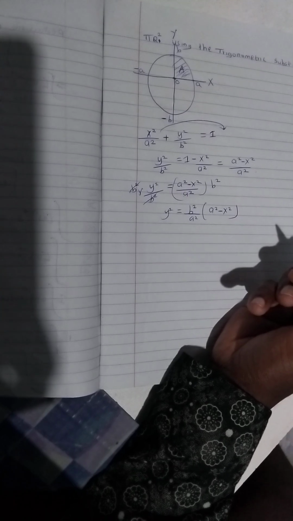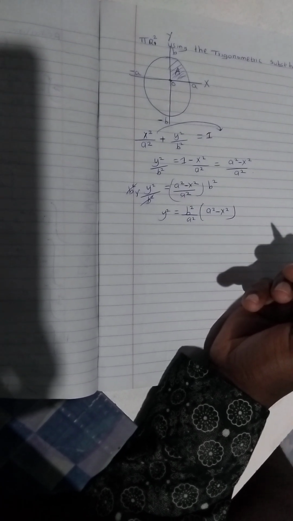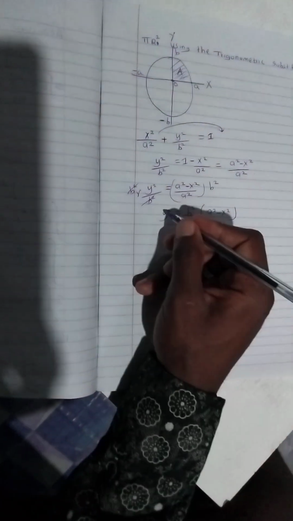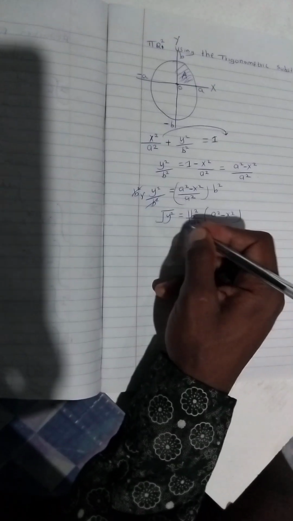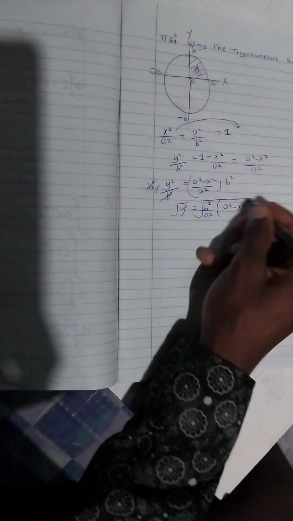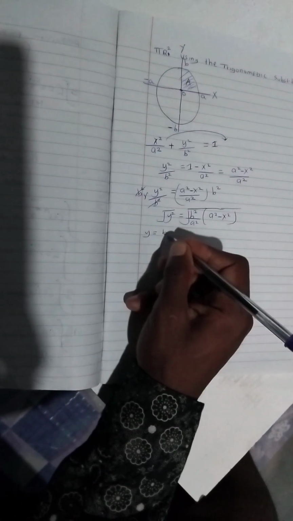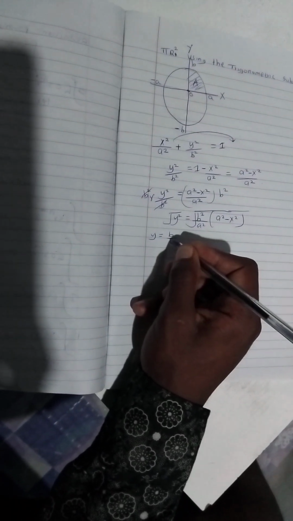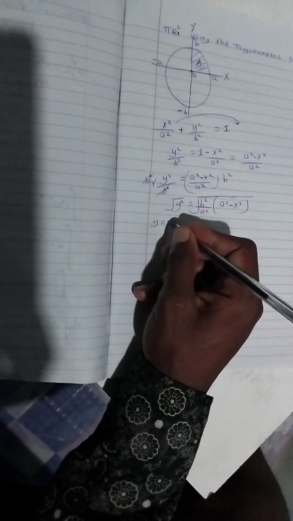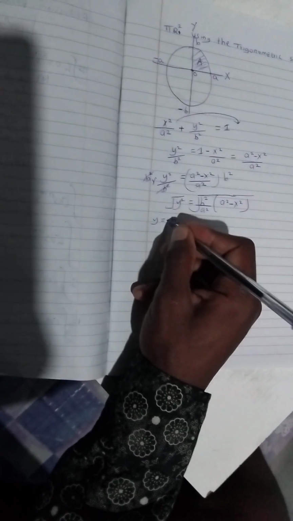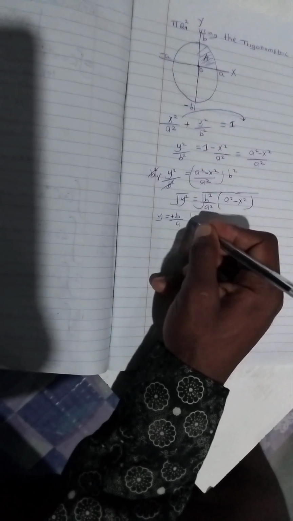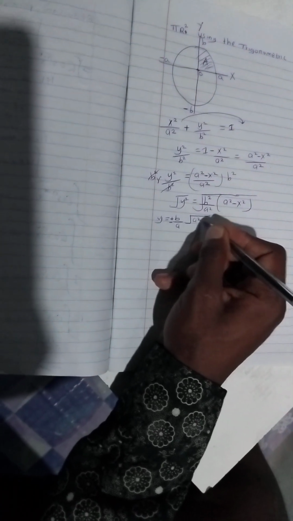From there, we shall find the square root so that we remain with y alone. So the square root on this side and the square root on the left side. This will be y, which is equal to b all over a, but since it is the square root, we shall have positive or minus, then the square root of a squared minus x squared.